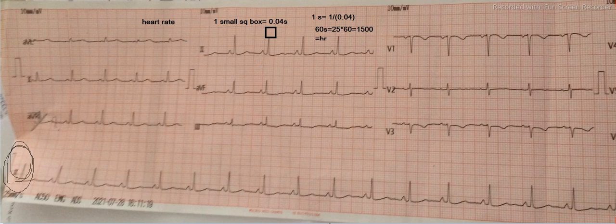So you see here, here is your R wave peak, here is another one, and here is another one. If you take the number of small square boxes between these two R waves, how many will there be?